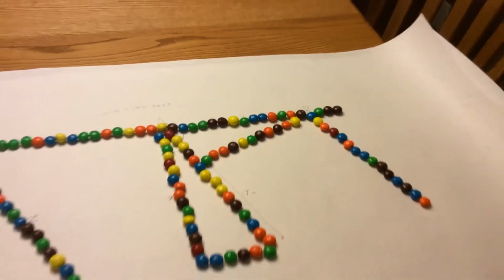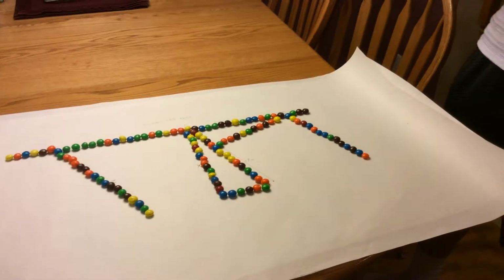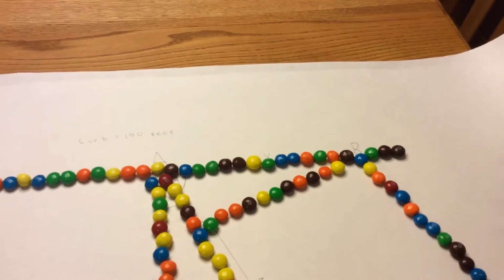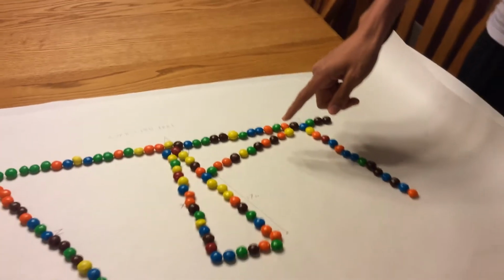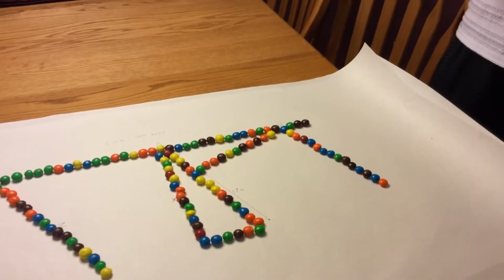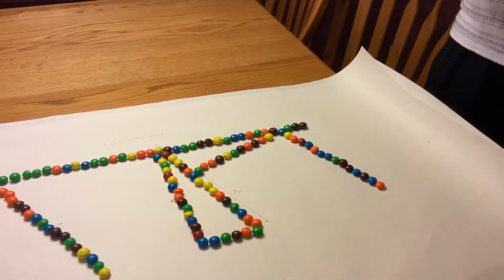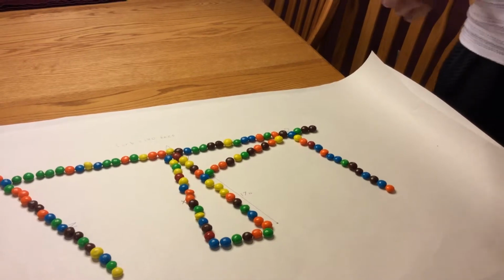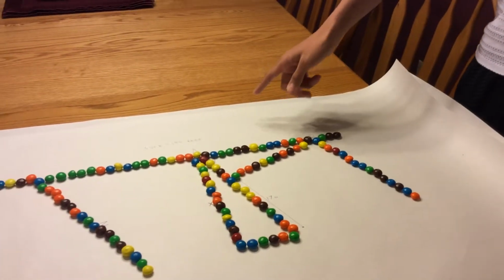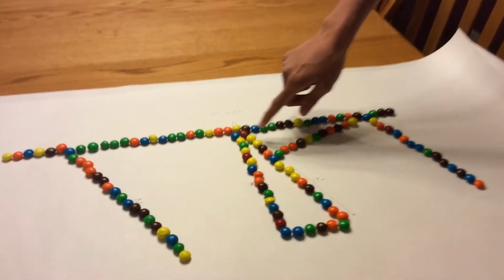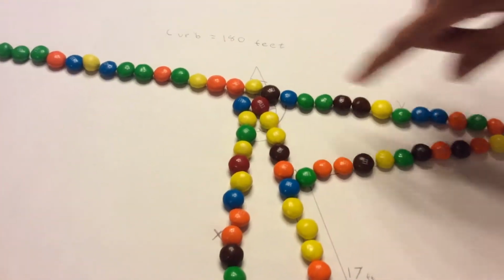So we used the Pythagorean theorem: 12.7 squared, which was approximately 161, minus 11 squared, which was 121. We subtracted and got about 40. The square root of 40 came out to be about 6.3. So the side length right here is 6.3.